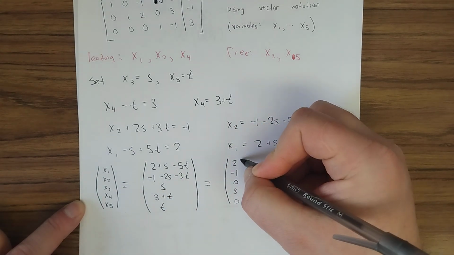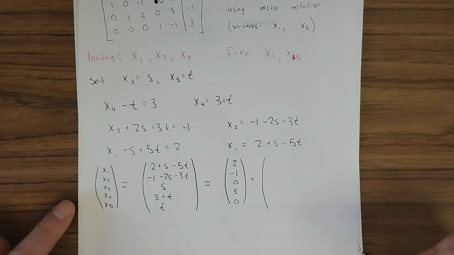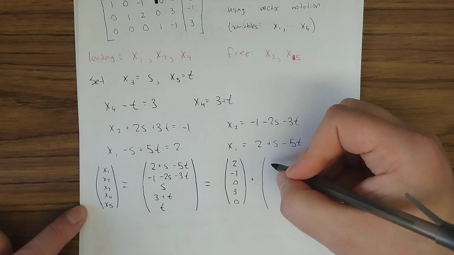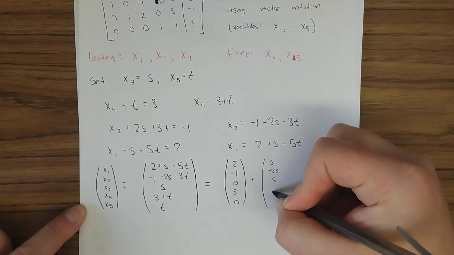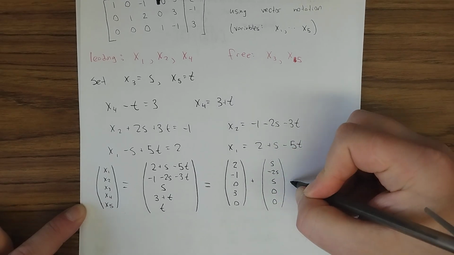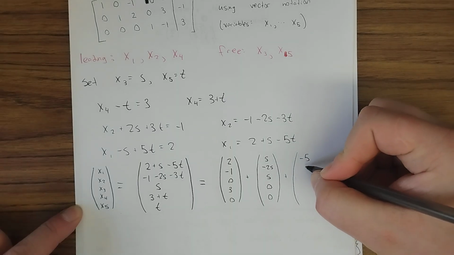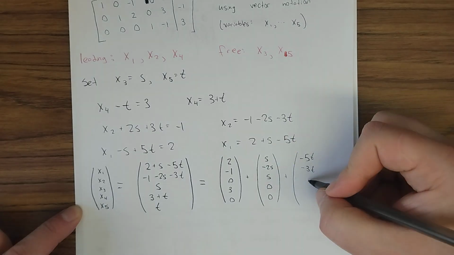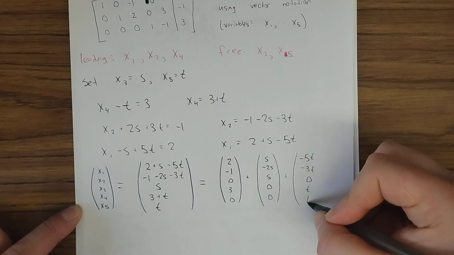This one has a 0. And then let me write all the S parts. This one doesn't have an S part, and neither does this one. And let me write all the T parts. T, T. This one has no T part. This one just has one T. This one just has one T.